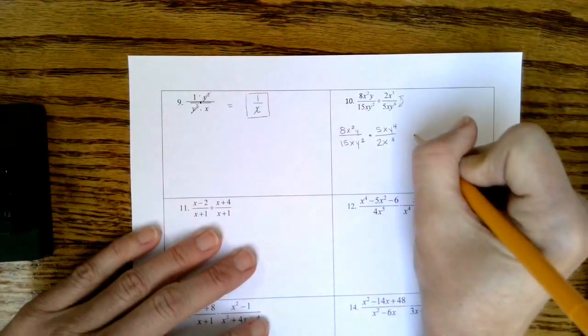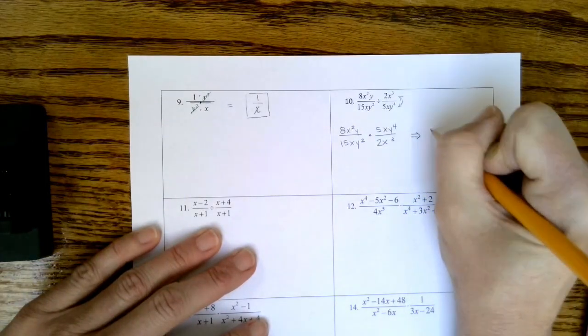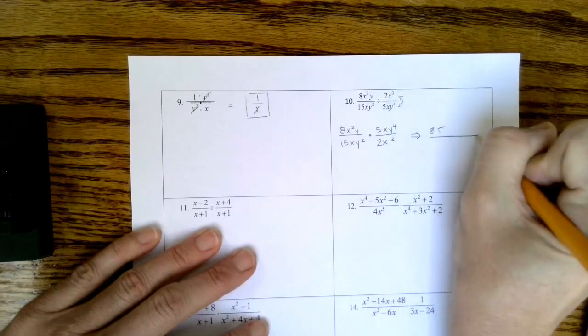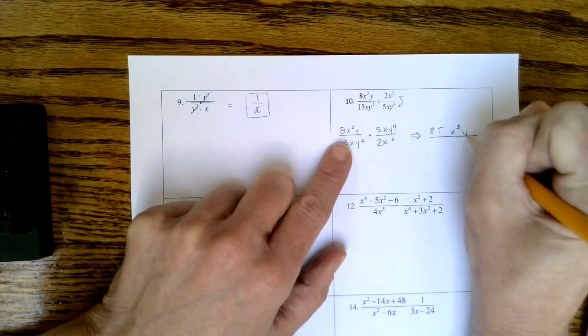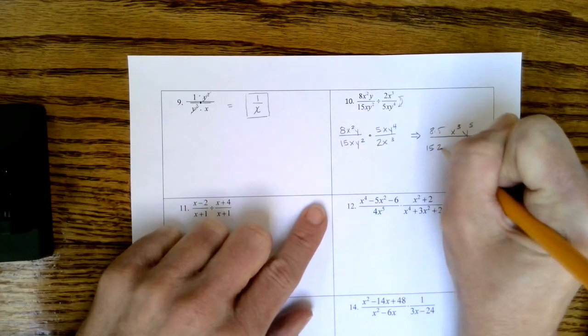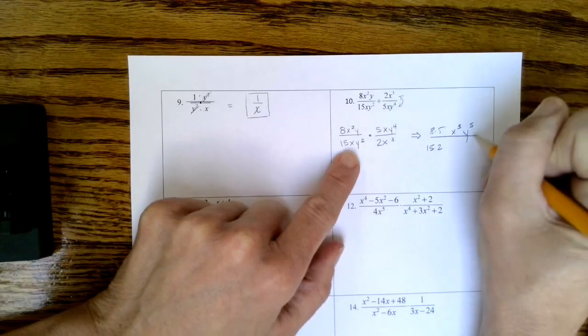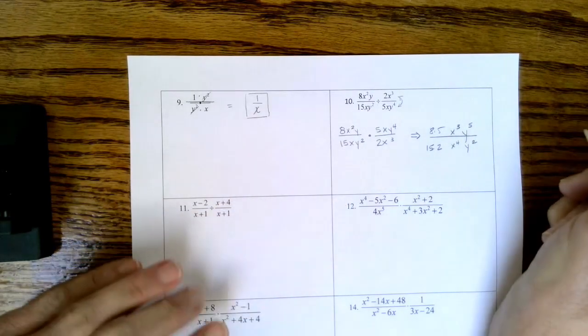All right, so we'll do the same thing. We'll rewrite everything by grouping our exponents. So we'll leave 8 and 5 as coefficients, but I see here I've got 3 x's and 5 y's. So 15 and 2. That looks like 4 x's and 2 y's.